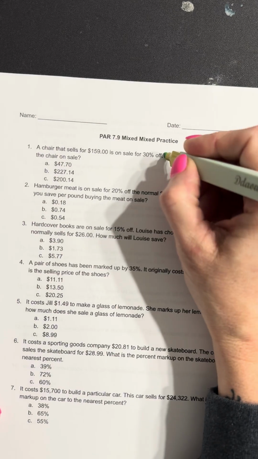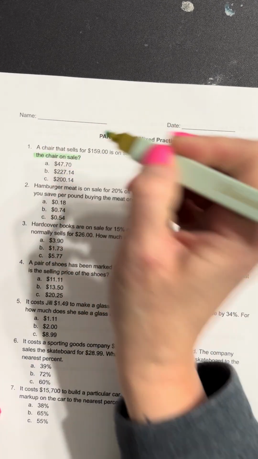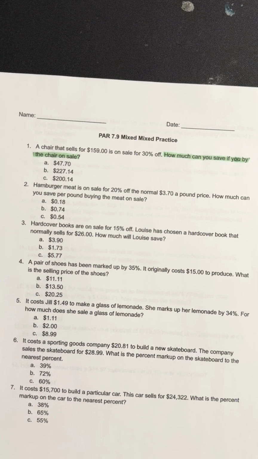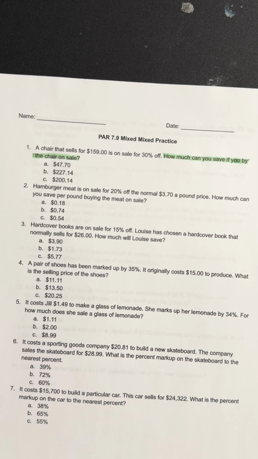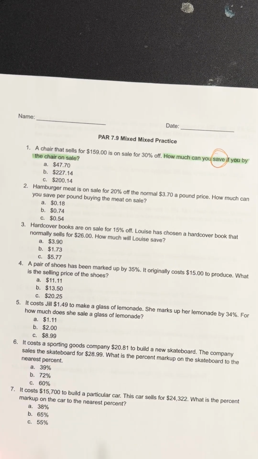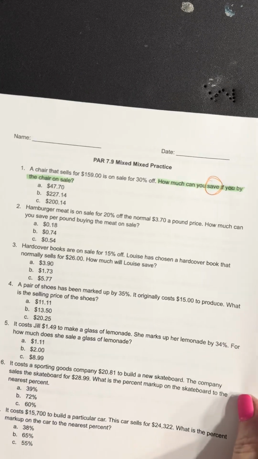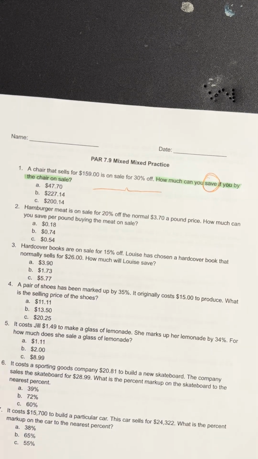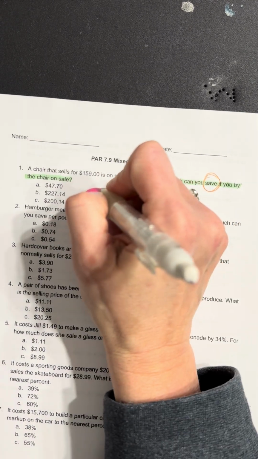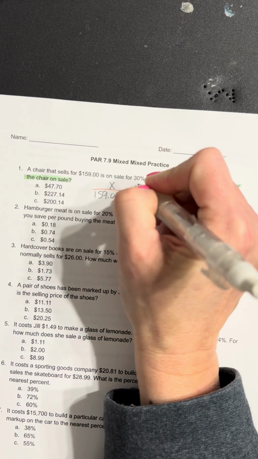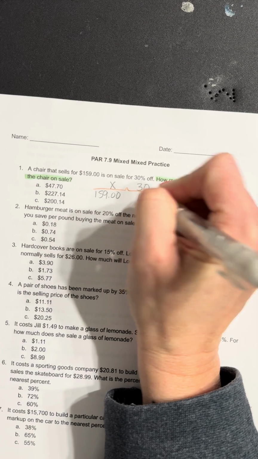But how much can you save on the chair? That would allow you to use that basic orange map that we used. I could do my orange map where I said, okay, 159 would go here, X would go here, 30 would go here, and 100 here.